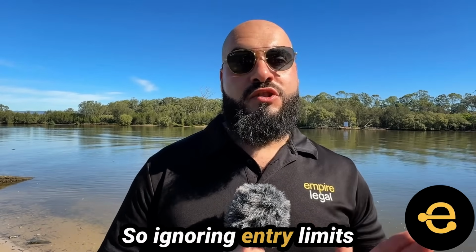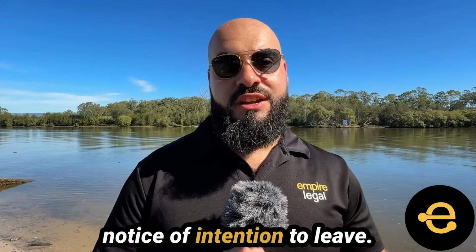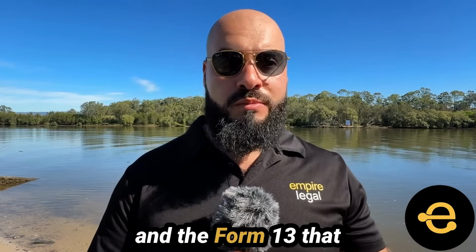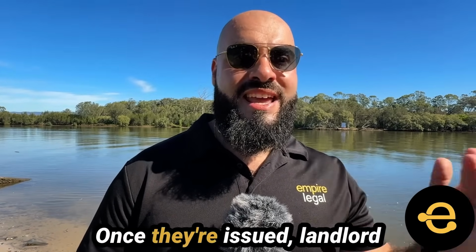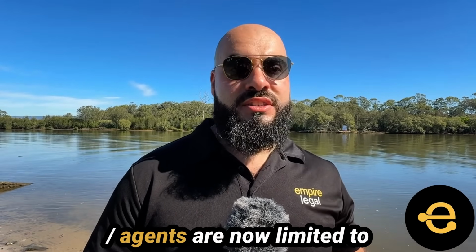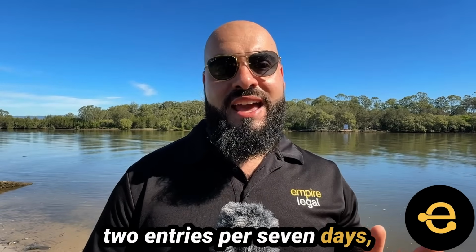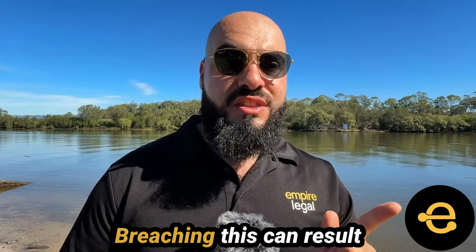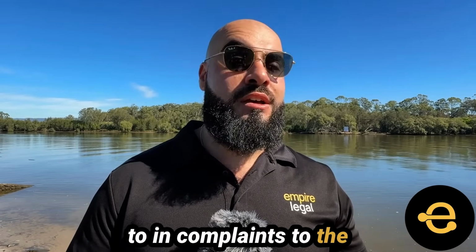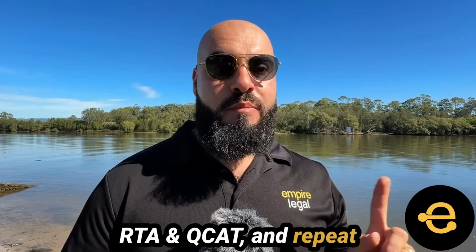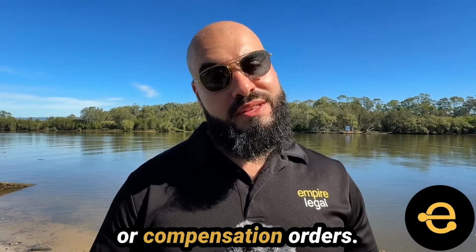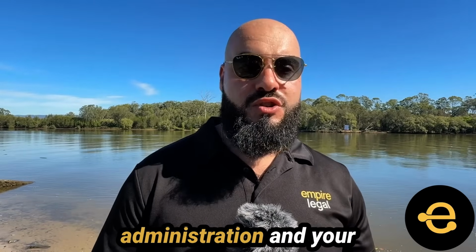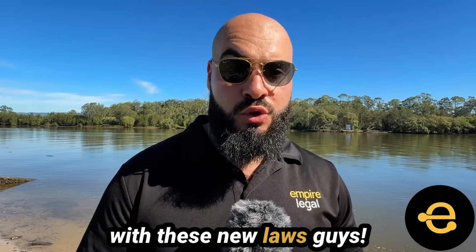Ignoring entry limits after notice to leave or notice of intention to leave. This is the Form 12 and the Form 13 that I spoke about earlier. Once they're issued, landlords/agents are now limited to 2 entries per 7 days unless otherwise agreed. Breaching this can result in complaints to the RTA and QCAT, and repeat offenders may face fines or compensation orders. So make sure your administration and your processes are up to date with these new laws, guys.